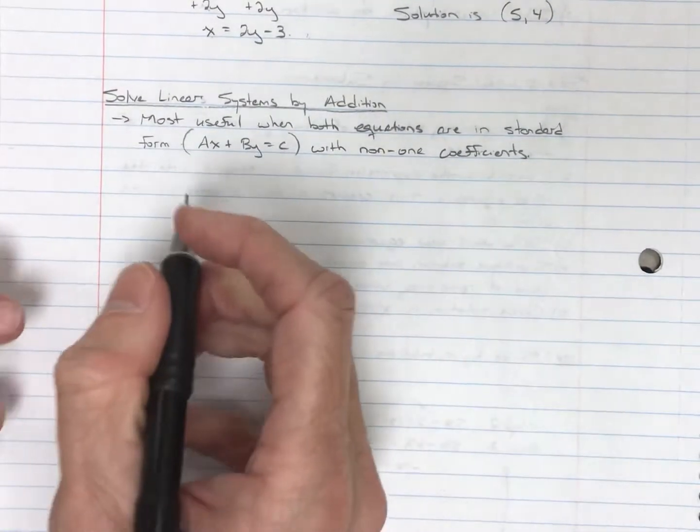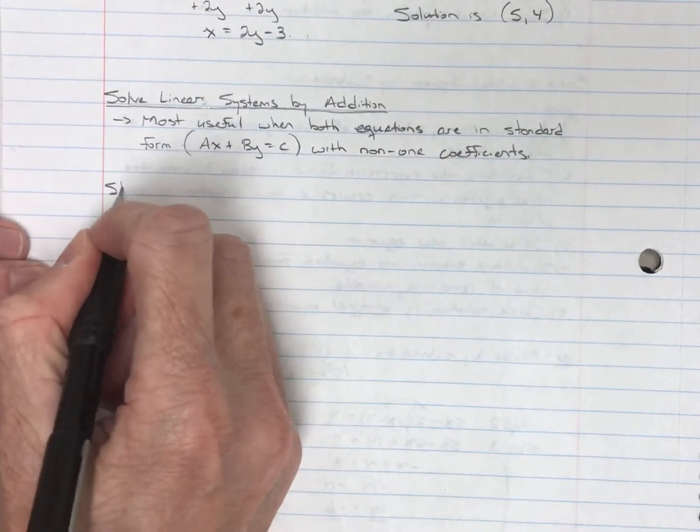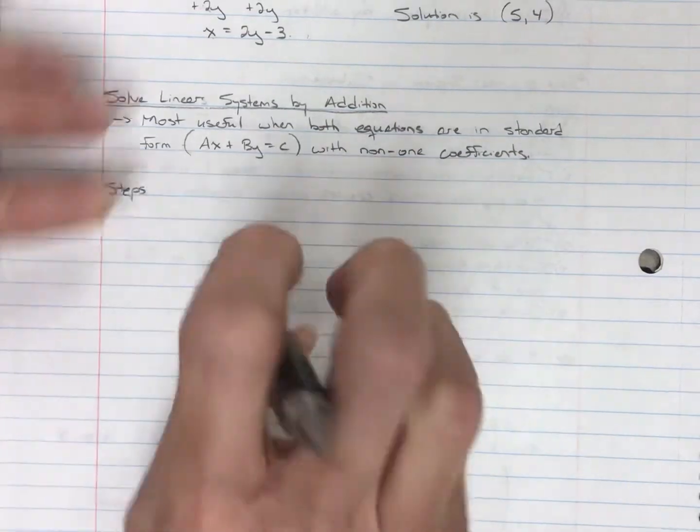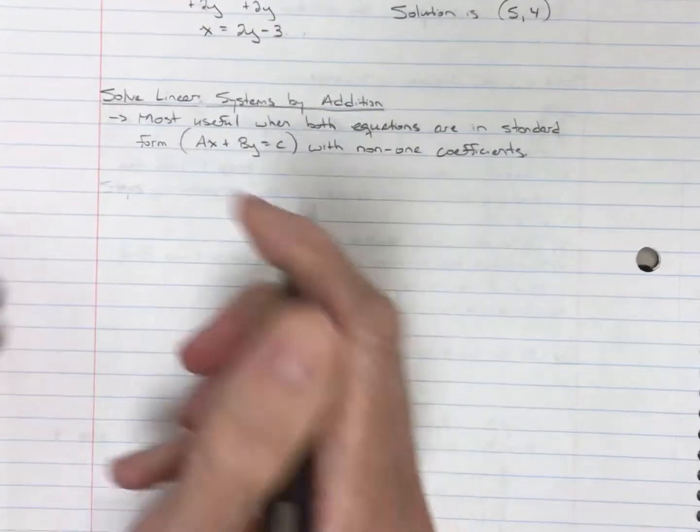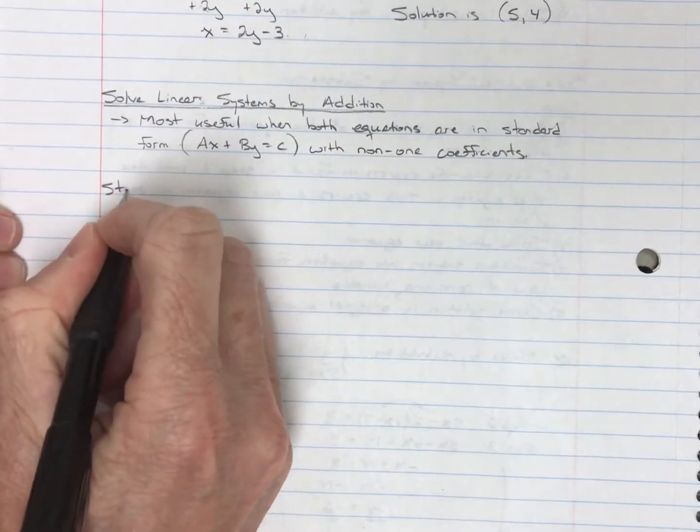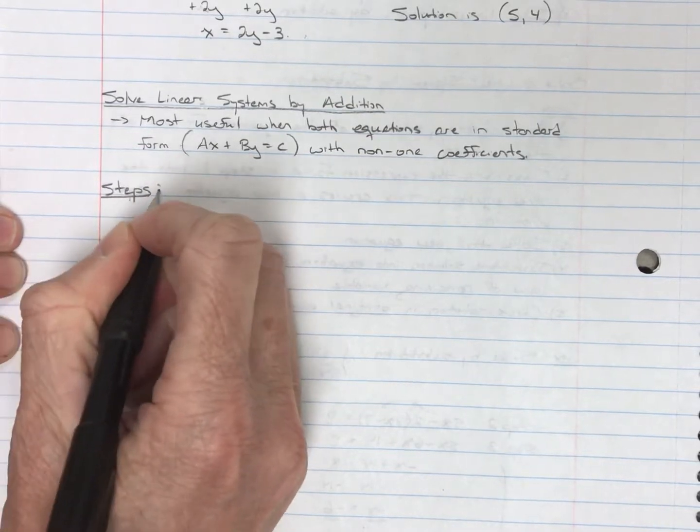Make sure my sheet is straight. All right, so the steps for how to do this. And then we're going to talk about what adding the same thing to both sides means. Okay, my steps.